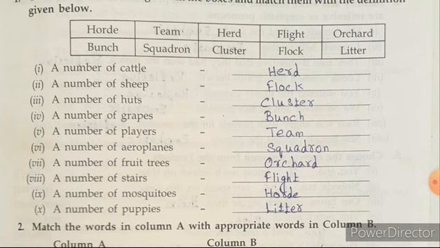So a number of cattle, that is a group, how will you represent it? A herd, H-E-R-D, herd. A number of cattle means herd. A number of sheep is represented as flock. Flock means a number of sheep. The next one, a number of huts, cluster. The word cluster represents a number of huts. A number of grapes is a bunch. Bunch of grapes means a number of grapes.